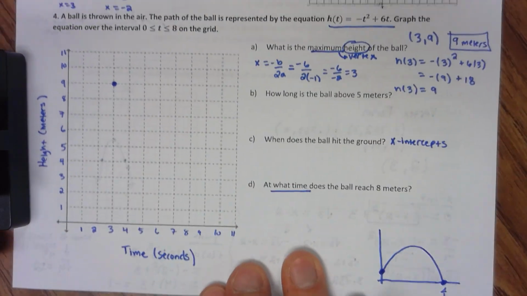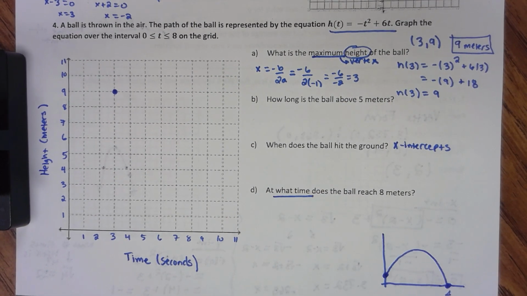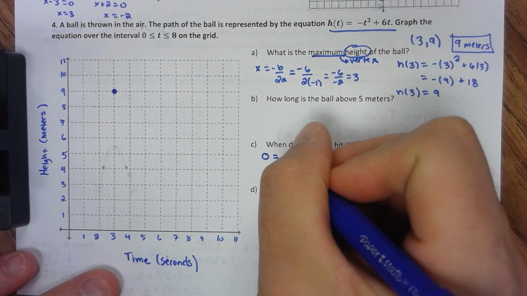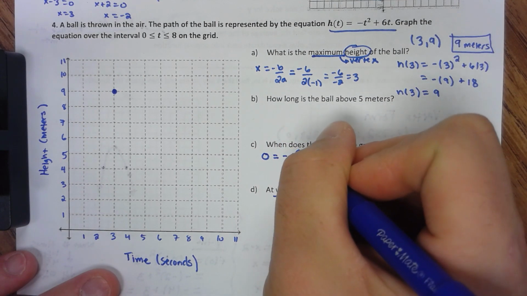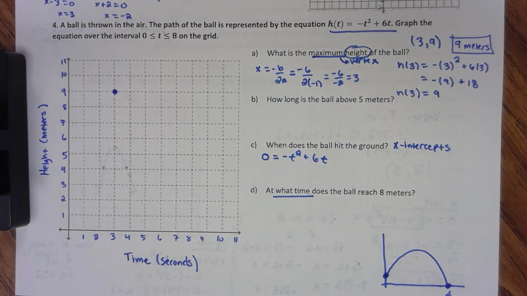So I'm like, okay, I need to find the x-intercepts. This is in a standard form, so I need to factor this to find those x-intercepts. Also, when we find x-intercepts, we let y equal 0, so it's 0 equals negative t squared plus 6t. I'm looking at this, I'm like, okay, there's 2 terms. Factoring with 2 terms, I know there's a bunch of ways of how that can happen. Before I even think about those ways, I know that I should always first look for a greatest common factor.